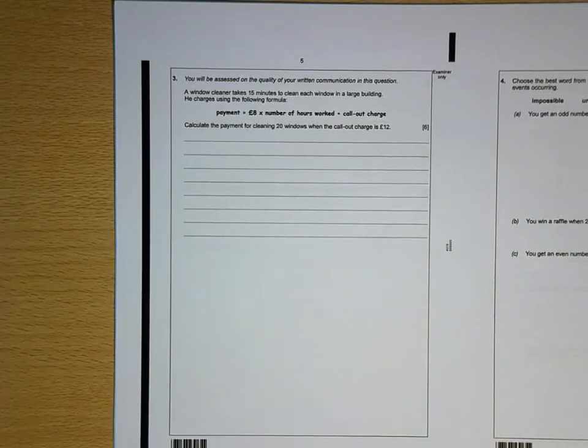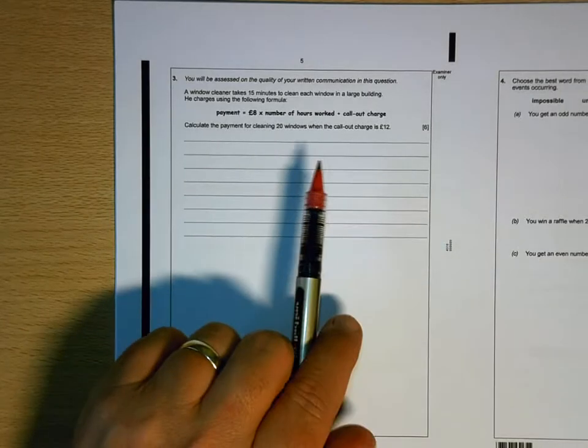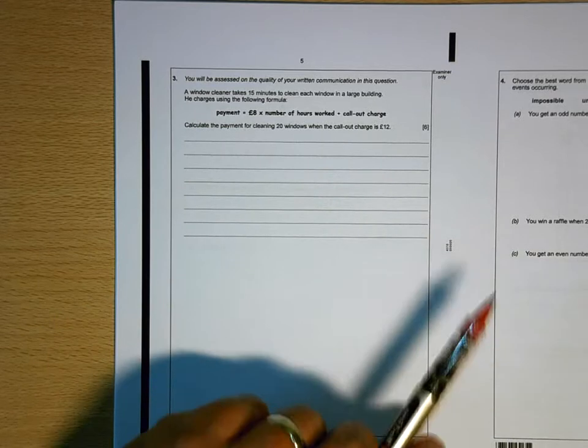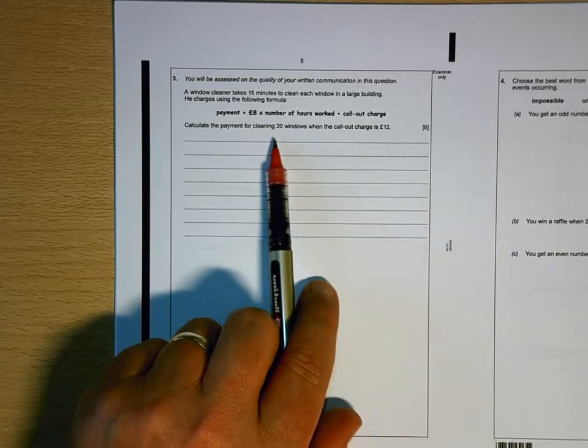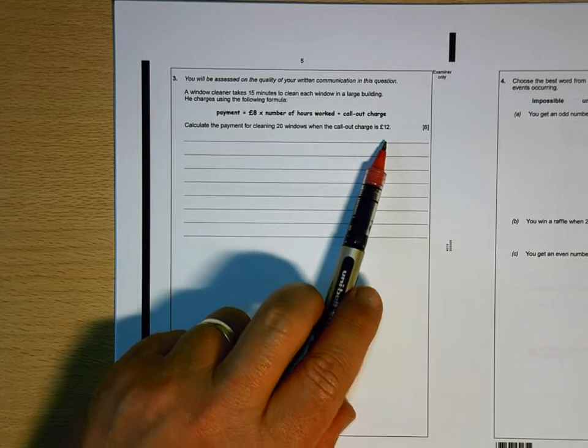A window cleaner takes 15 minutes to clean each window in a large building. He charges using the following formula. So it's a formula question. Payment is £8 times number of hours worked plus call-out charge. Calculate the payment for cleaning 20 windows when the call-out charge is £12.